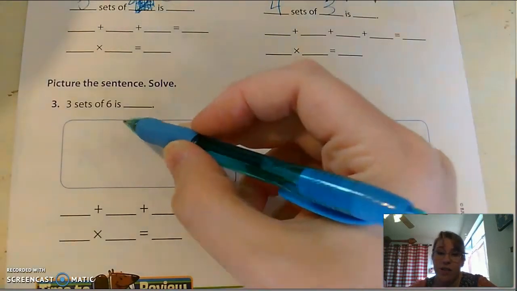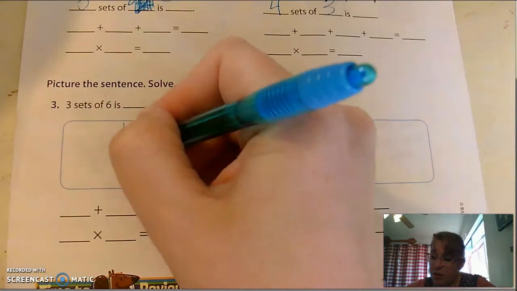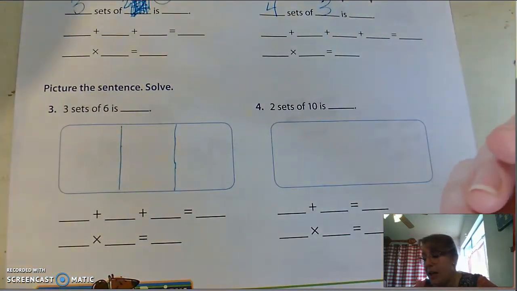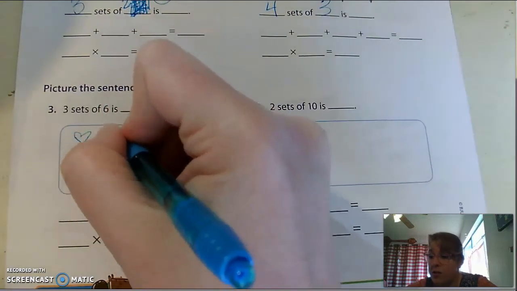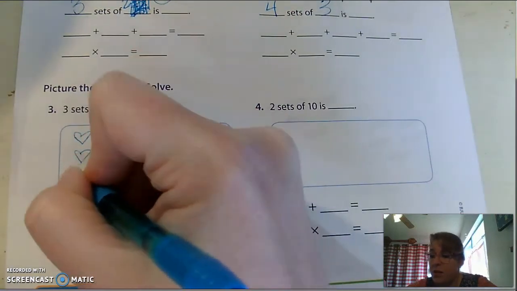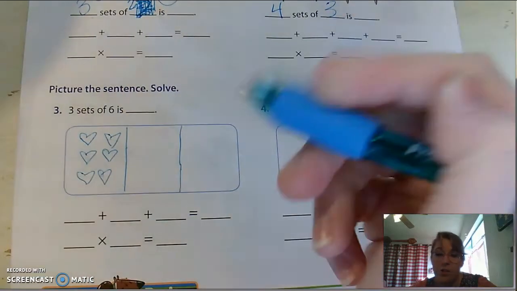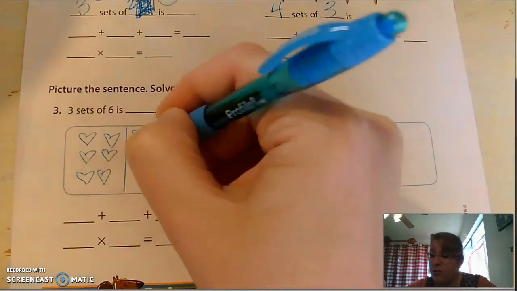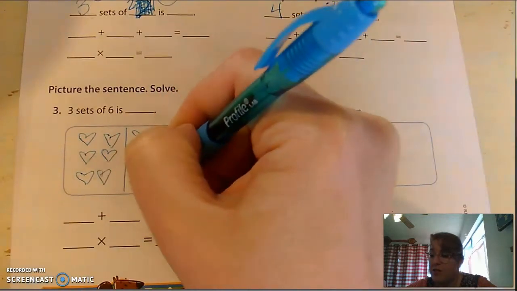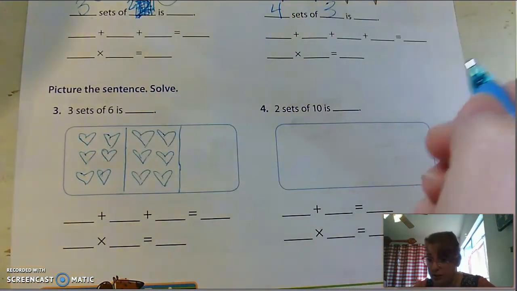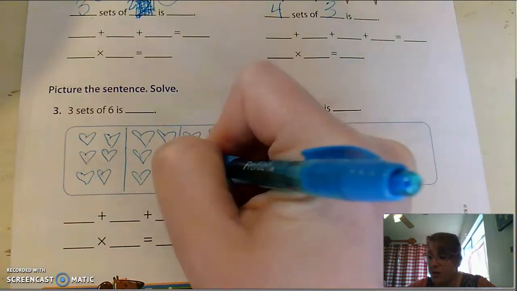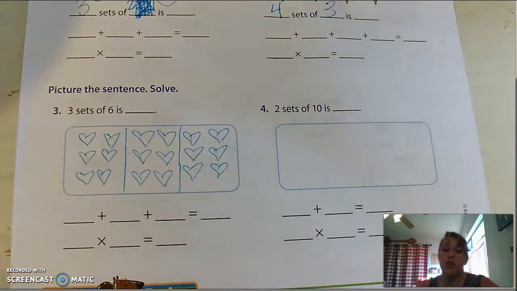So 3 sets of 6. I'm going to divide up my little blue box into 3 sets. And let's do hearts. 1, 2, 3, 4, 5, 6. There's 1 set of 6. 1, 2, 3, 4, 5, 6. There's 2 sets of 6. 1, 2, 3, 4, 5, 6. There's 3 sets of 6, okay?